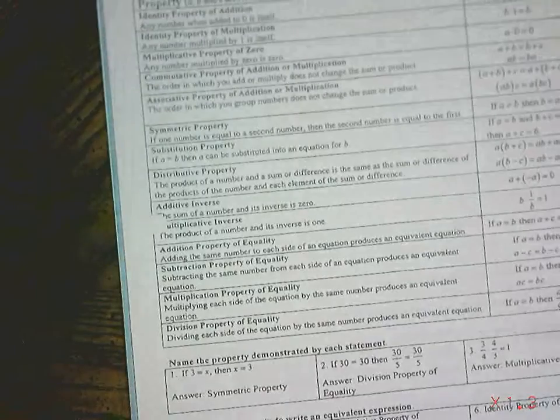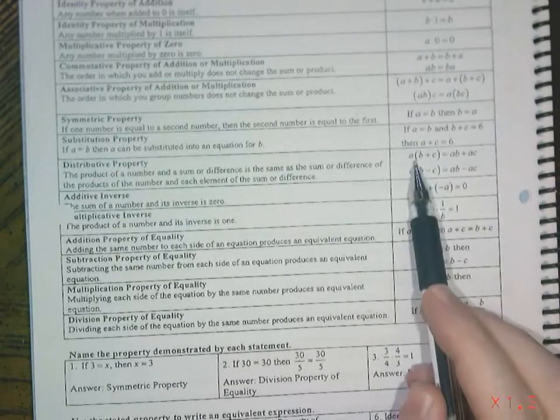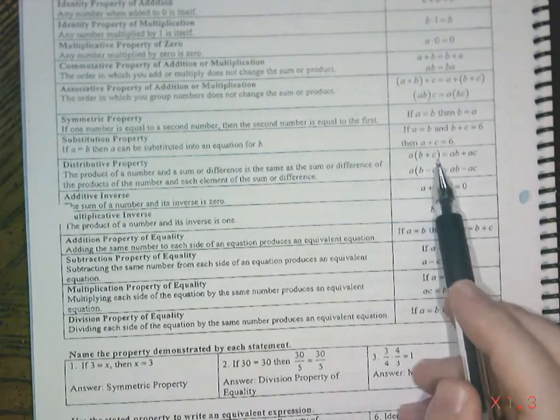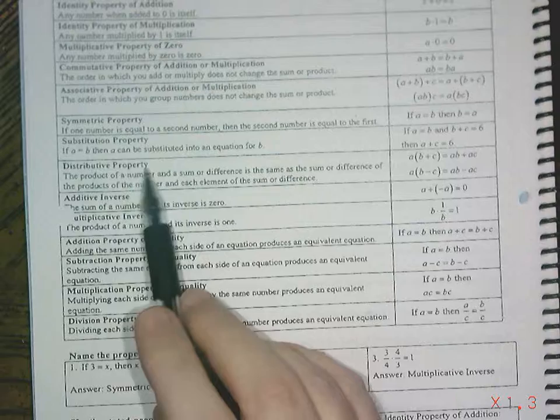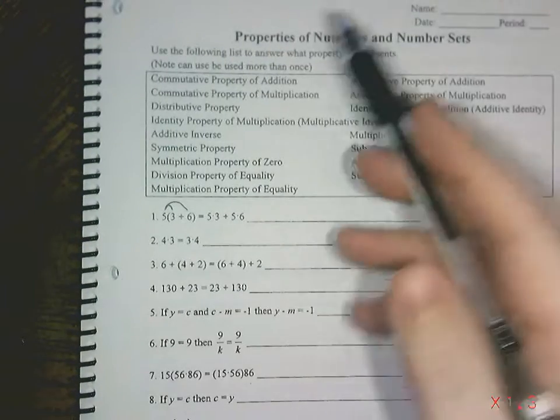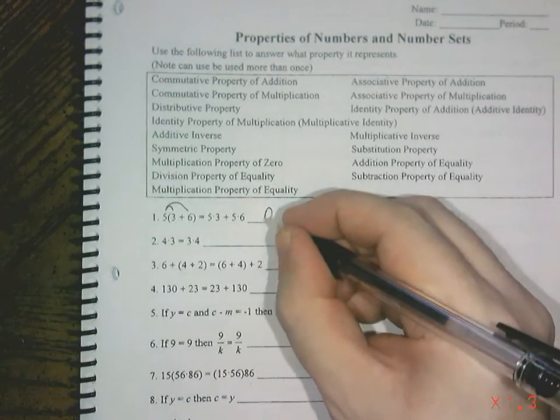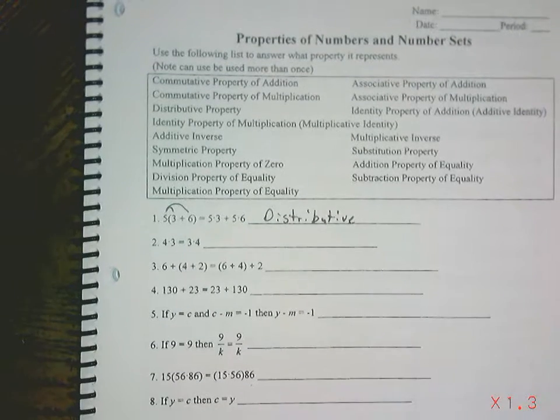So if you go back and look on the other page, you're going to look for something that shows something being distributed, which, look right here. A times (B plus C) is the same as A times B plus A times C. And this is what we call the distributive property. Okay? So you just look to see if there's a distributive property here. Oh, yep, right there. And you would just write distributive property. Or you can just write distributive. That's fine too. Okay?